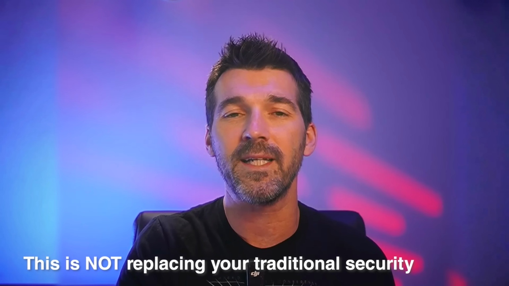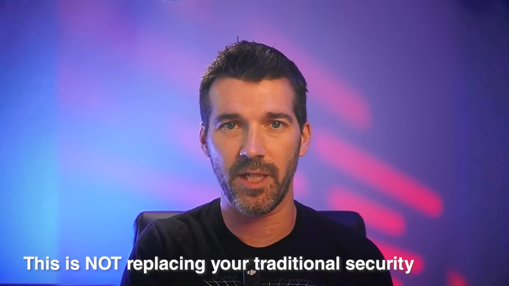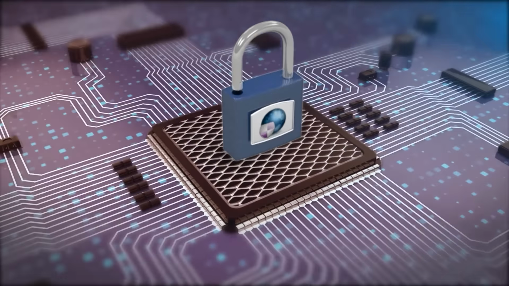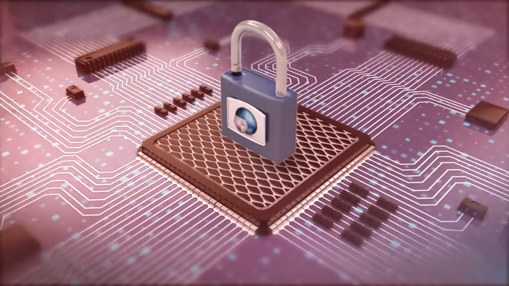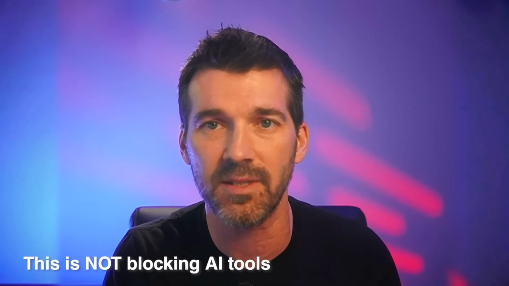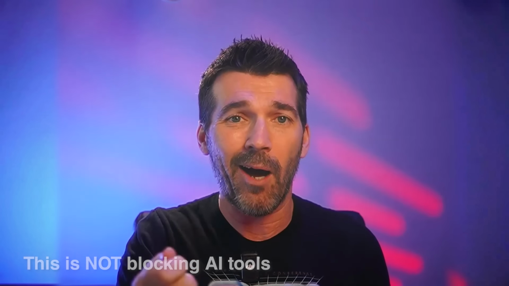This is not replacing traditional security. You still need firewalls, you still need endpoint protection, you still need access controls. This is defense in depth, and every layer matters. You're just adding a data level protection layer to your existing security stack. It's not blocking AI tools. In fact, it's the opposite. It's empowering AI tools with access to more data, but just doing it safely. Like you're enabling AI adoption, not restricting it.